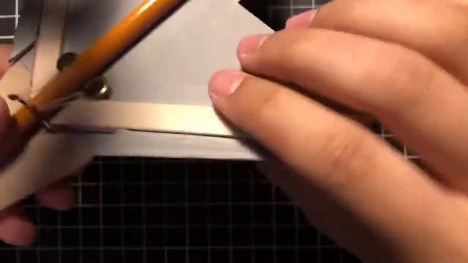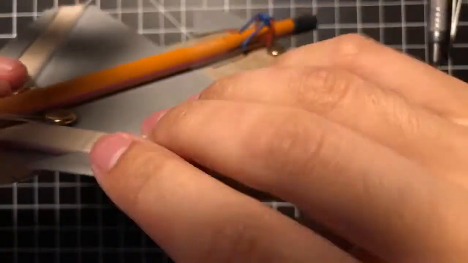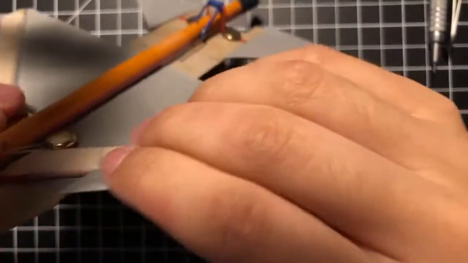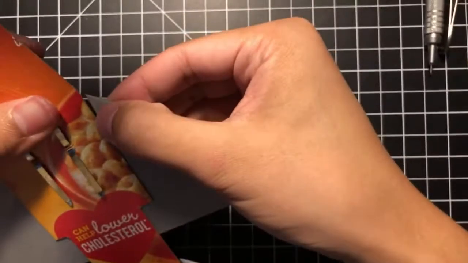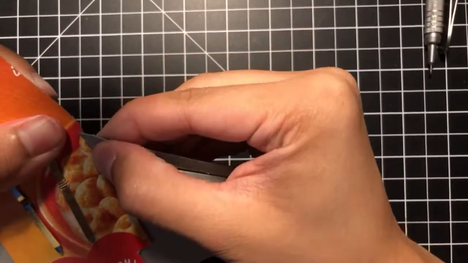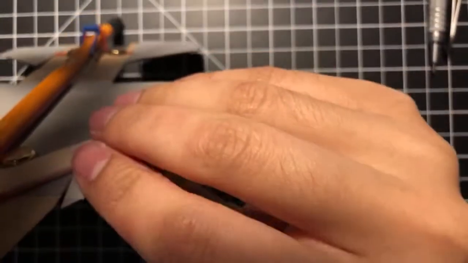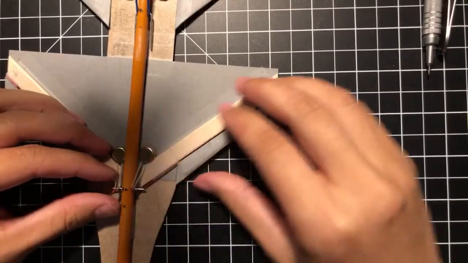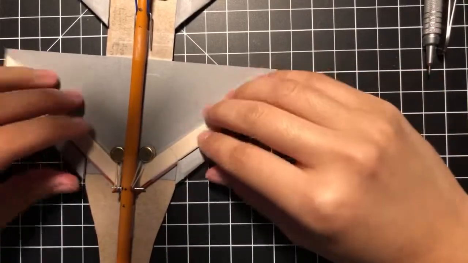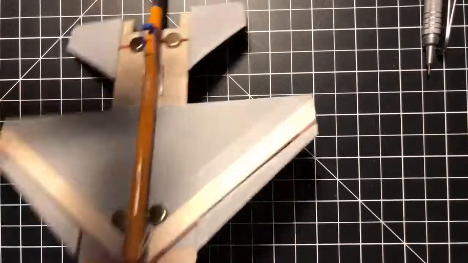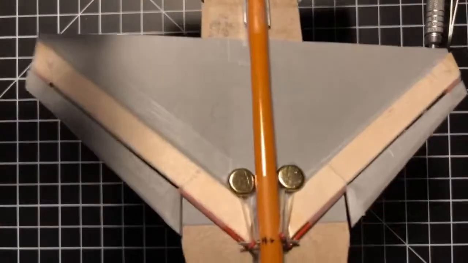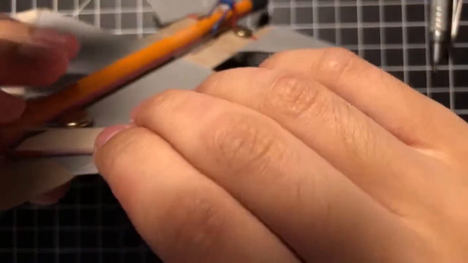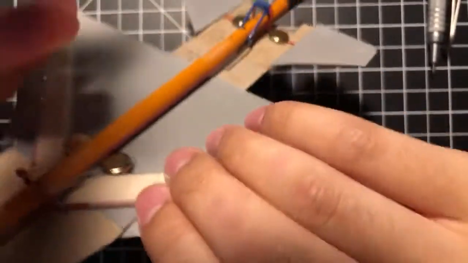let's see how it is. No, it's still not quite there yet. Need to be a little bit more extreme with this thing, unfortunately. This is when all the manufacturing errors come and bite you back. This is really finicky.